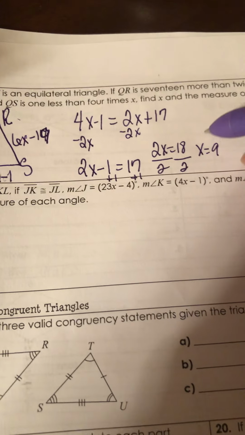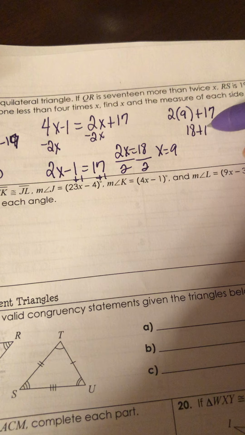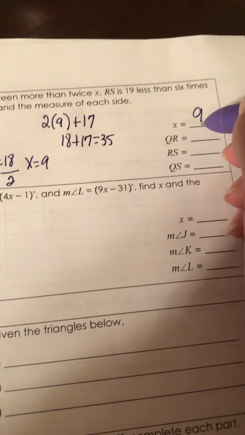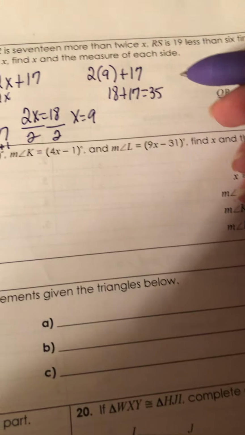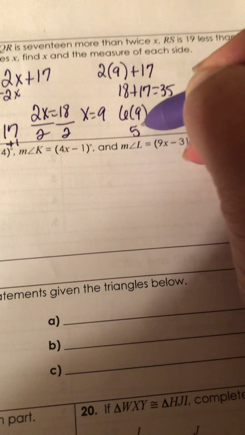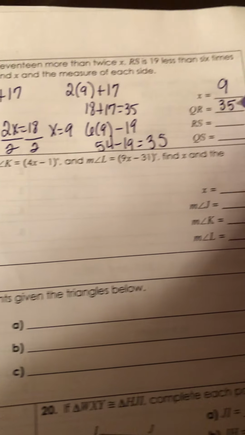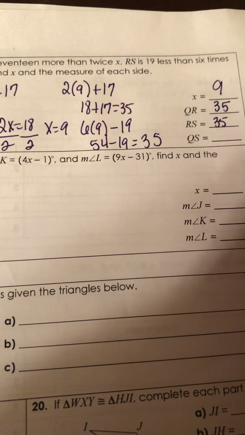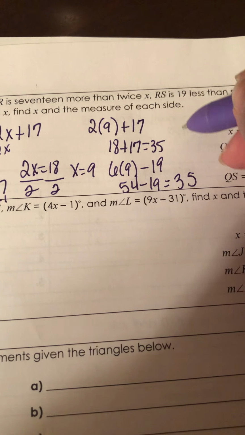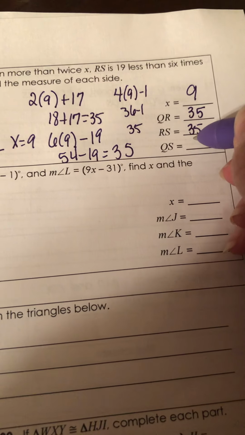So on the first one, QR, that'll be 2 times 9 plus 17, or 18 plus 17, which is 35. Now the next one, RS, will be 6 times 9 minus 19, or 54 minus 19. That is also going to give us 35, and it has to, because it's equilateral. And then QS is 4x minus 1, so 4 times 9 minus 1, 35.